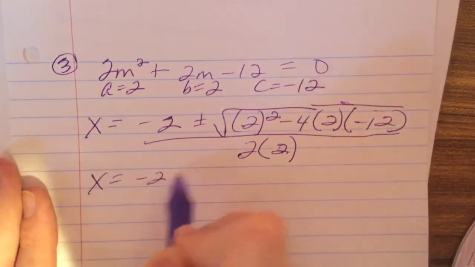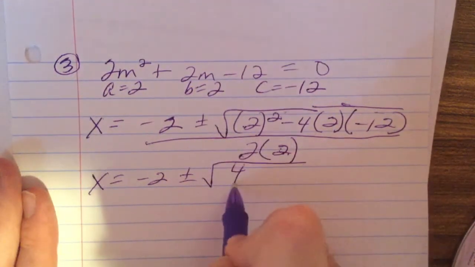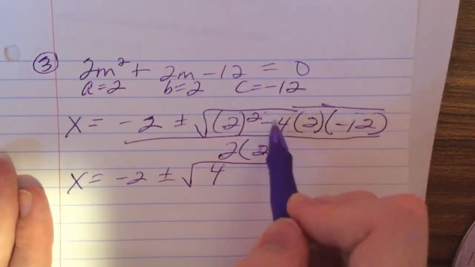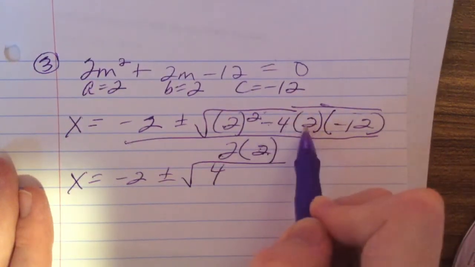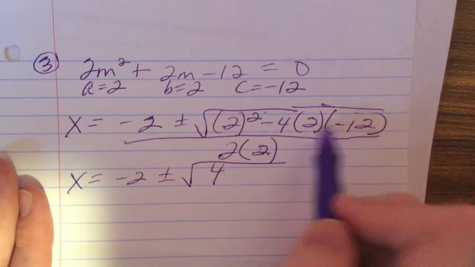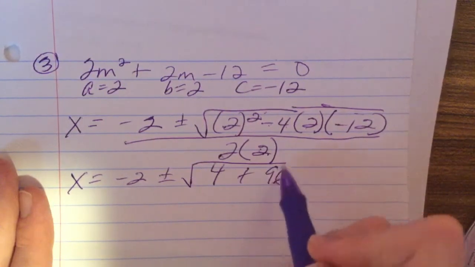x is equal to negative 2 plus or minus the square root of 2 squared is 4 minus, another way of doing this is to take the negative 4 and multiply by 2 and get a negative 8, and then multiply that negative 8 by a negative 12 and get a 96. So we're going to be adding a 96.